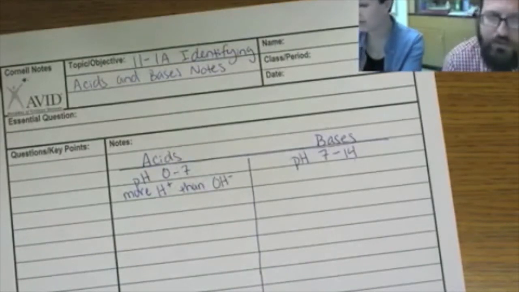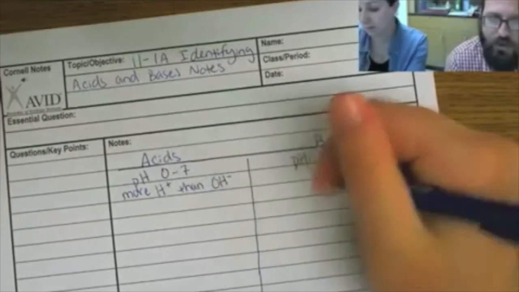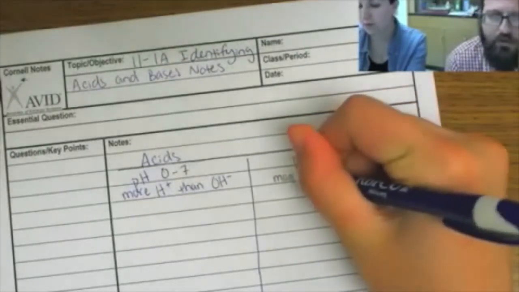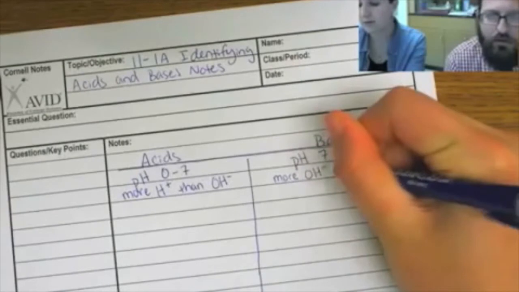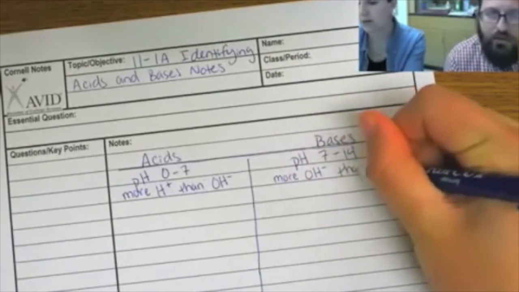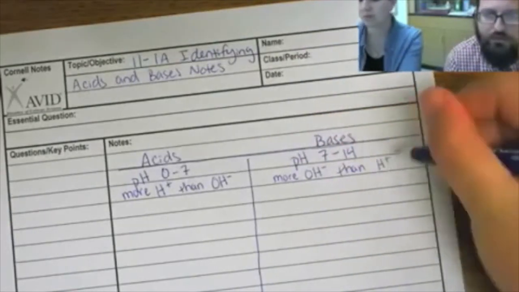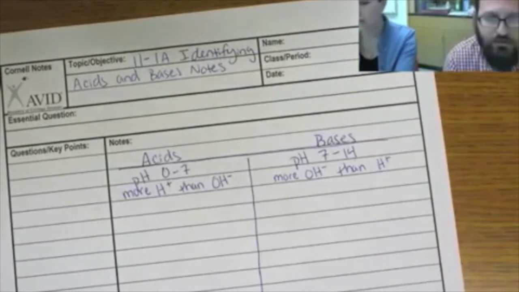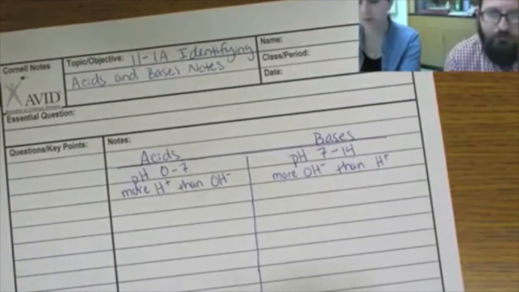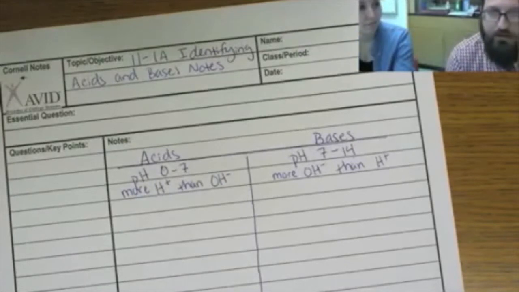What about bases? Is it safe to assume they have more OH? Yep. They'll be the opposite. More OH minus than H plus protons. All right. And we'll talk about more specific what those are later. So if I saw a picture with a bunch of OH negative ions floating around and a few H plus ions, I'd know it's a base then. Yes, exactly. Okay. All right.